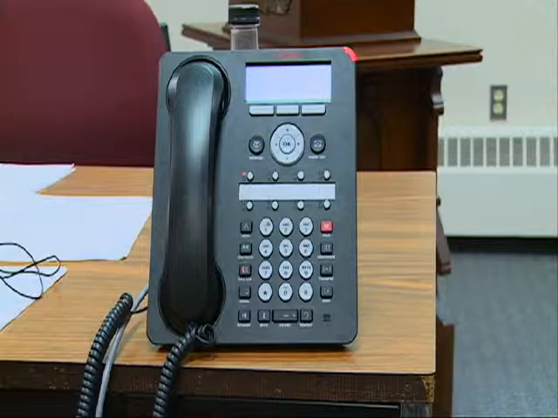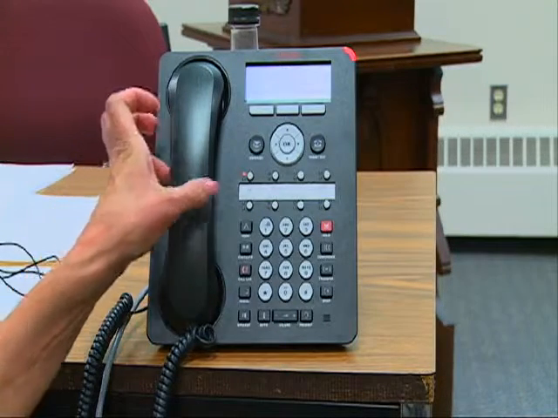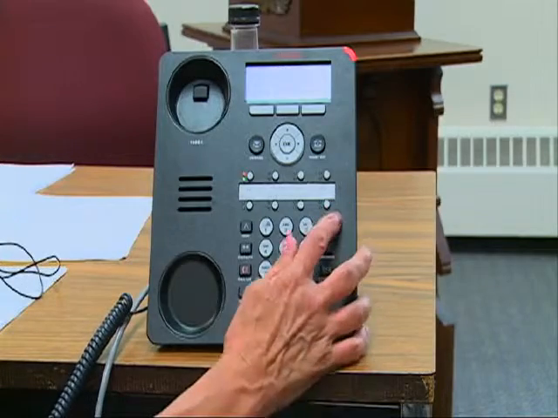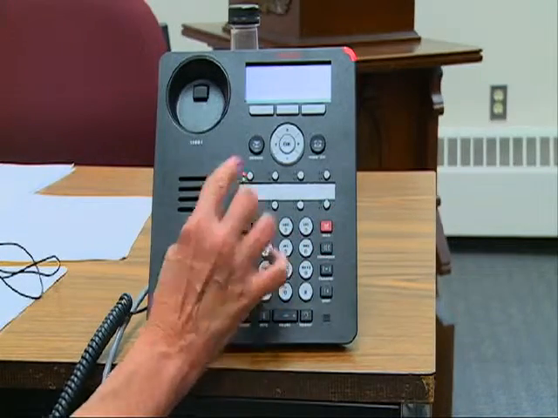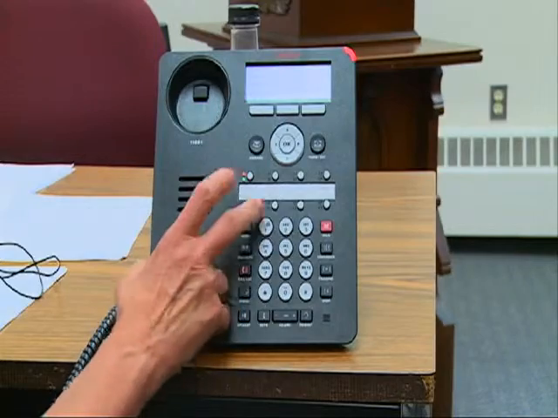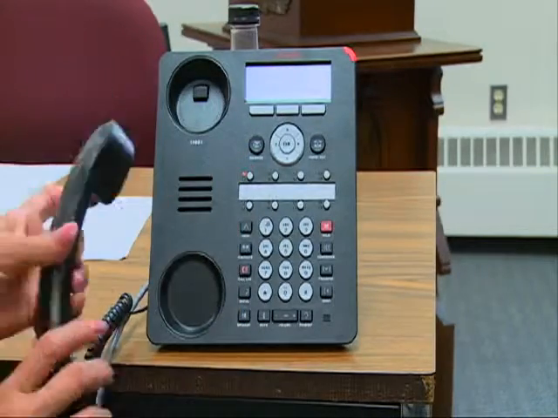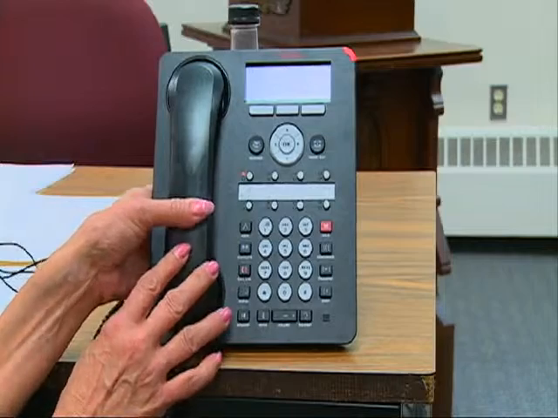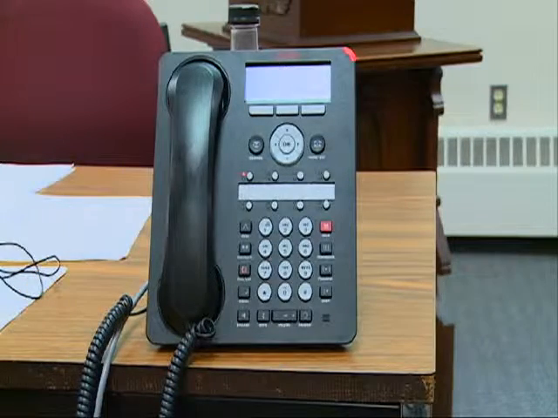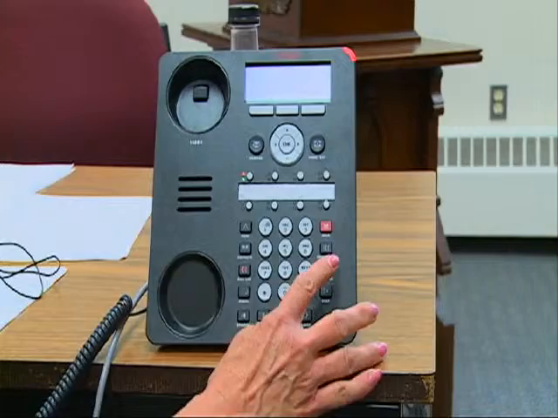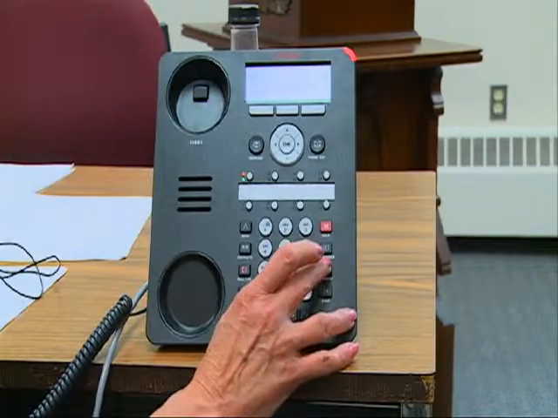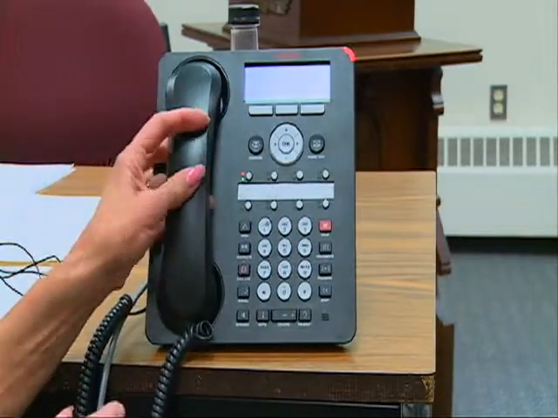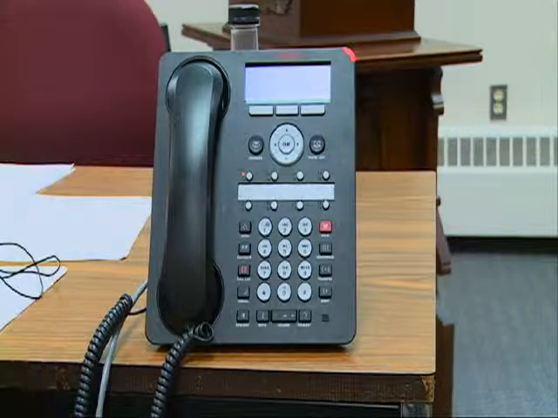So what I'm going to do basically is go over some basics. How do I place an outside call? You pick up the phone, you dial 8, and you dial out. How do I put a call on hold? I don't have a live call, but when you hit the hold key, this green button will wink and blink. When you want to get the call back, just hit that winking and blinking line, and you'll get the call back. Transferring a call: you have a fixed transfer key.